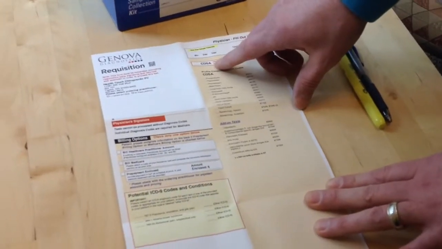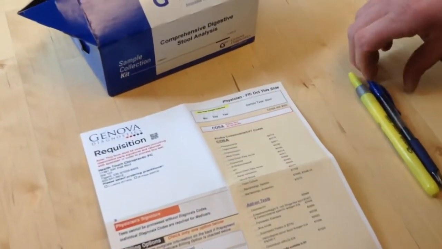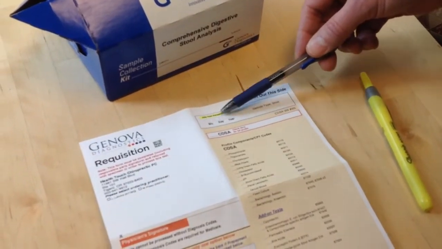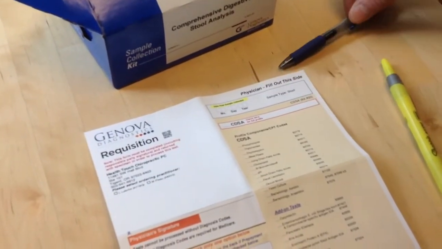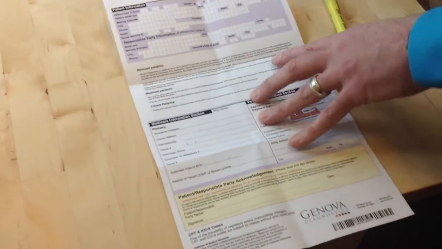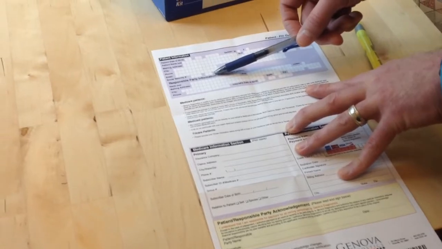The test we order here will be the CDSA, and then here's an important piece. When you do the actual sample collection, make sure you fill in the date that you collected the sample right here. Okay? Now let's look at the back of this. This is where all of your demographics information goes.